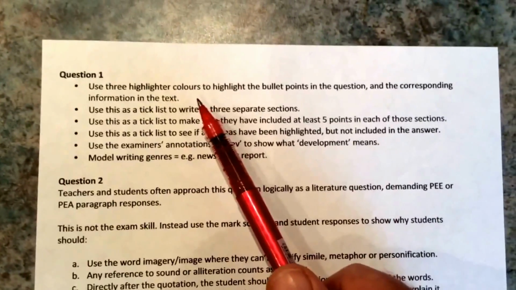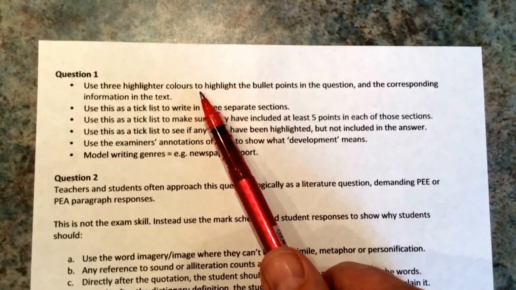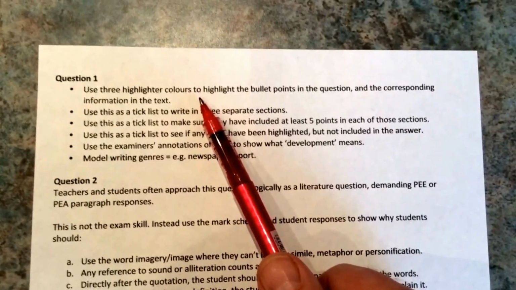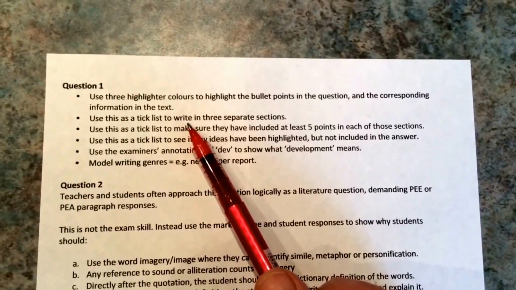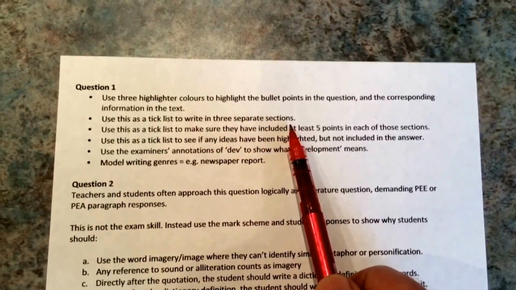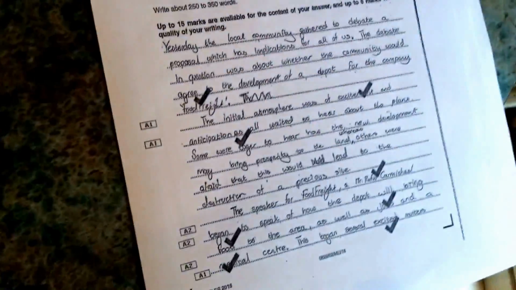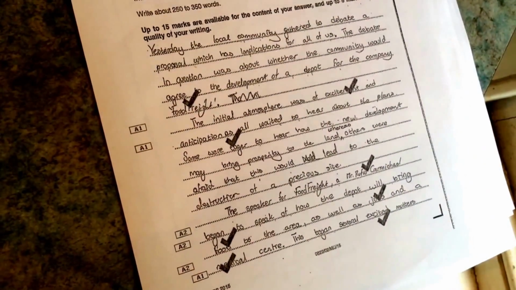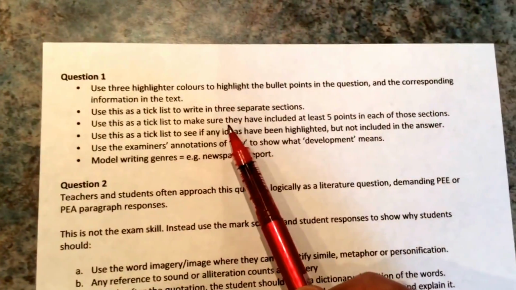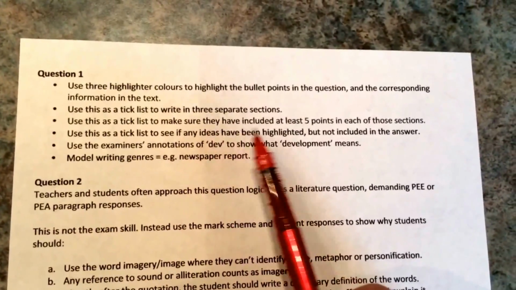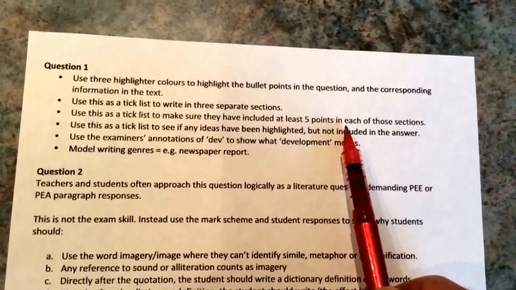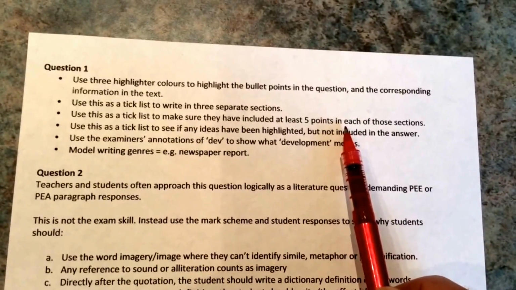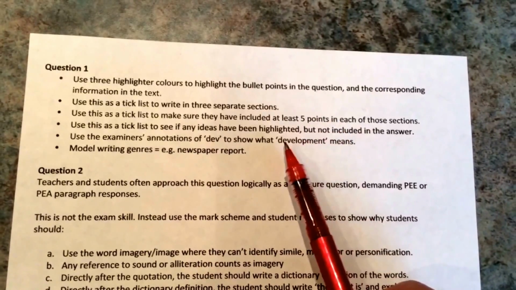So to summarise, question 3, use 3 highlighter colours to highlight the bullet points in the question and the corresponding information in the text. Use this as a tick list to write in 3 separate sections. Notice that each of your sections, if I go across here, will still have lots of paragraphs in it. Yeah, they're not just 3 paragraphs you're writing. Use the tick list to make sure that they've included at least 5 points in each of those sections. And you should remember that the one you're most likely to miss out on is bullet point 3. Go back to that one.